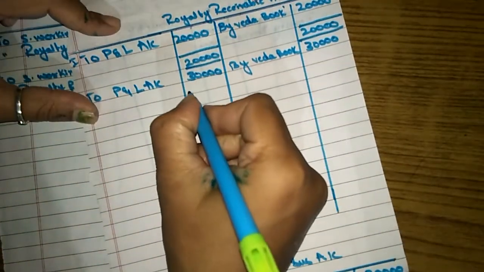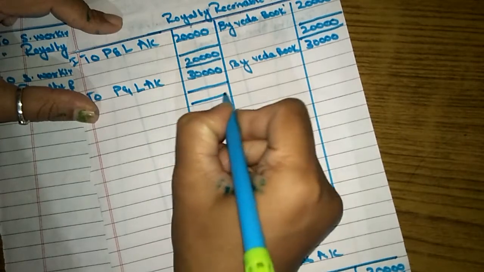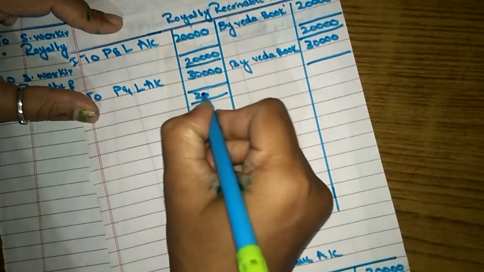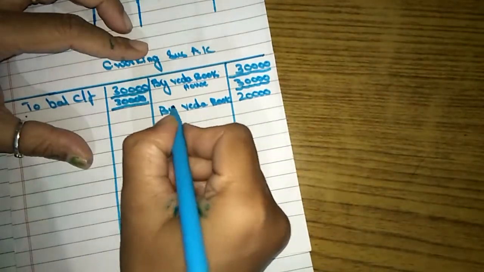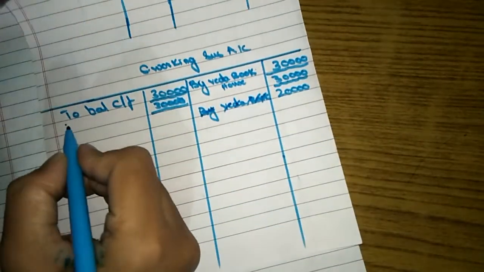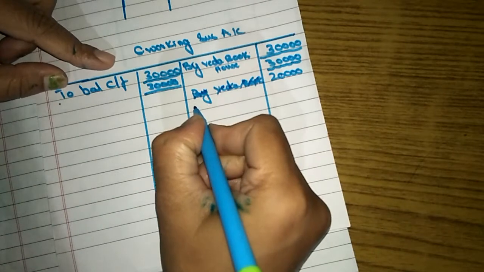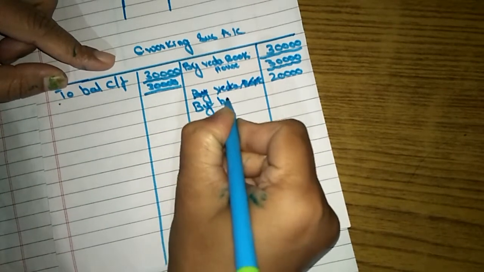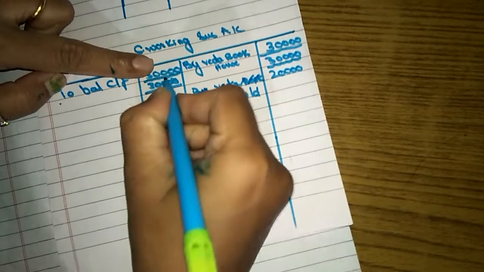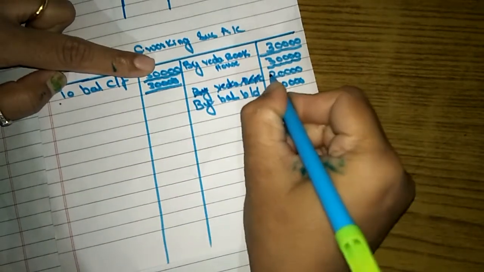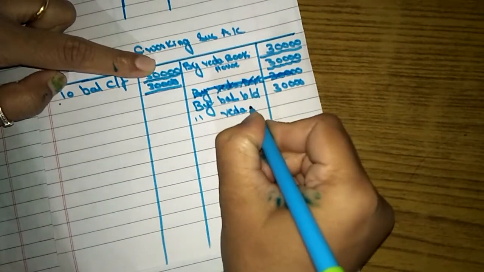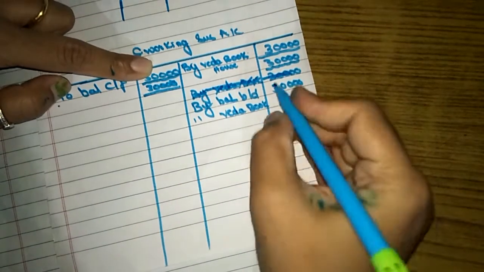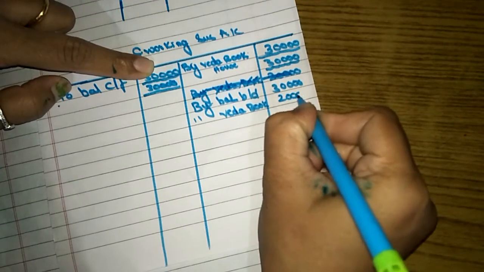Okay, let's close these accounts. 30,000 both sides. No balance left. And here, sorry, I made a mistake here. This balance has to be brought down, balance brought down 30,000. Then pass this entry by Veda Book House. How much was it? 20,000.